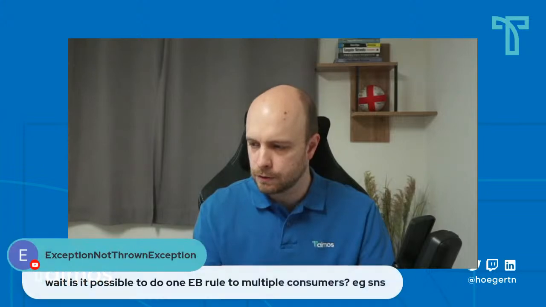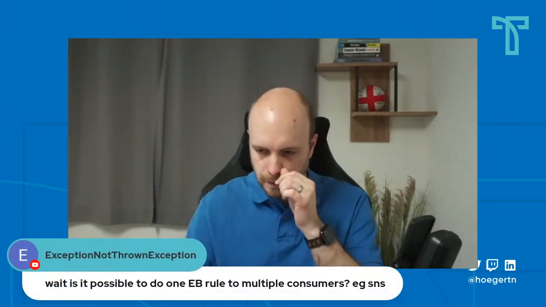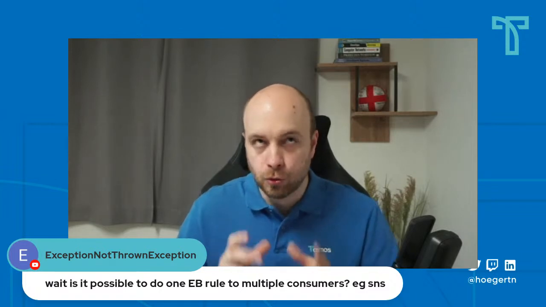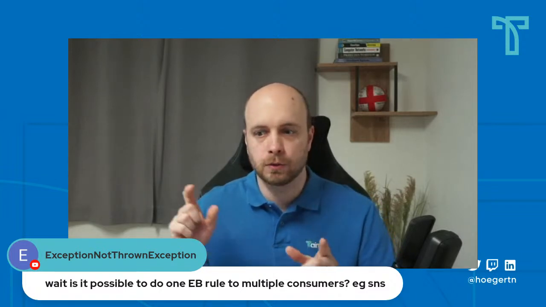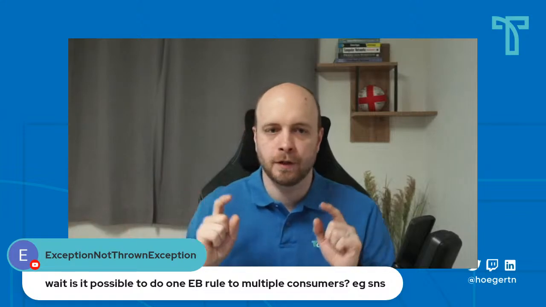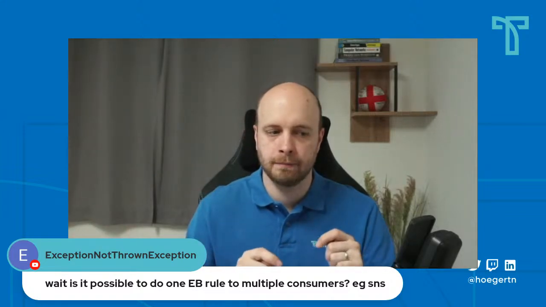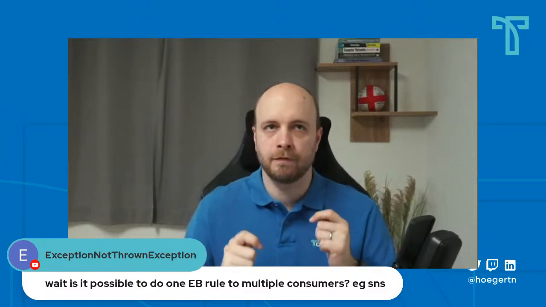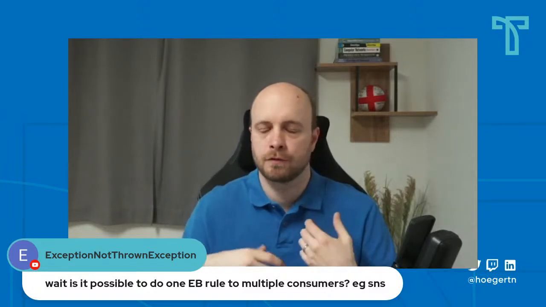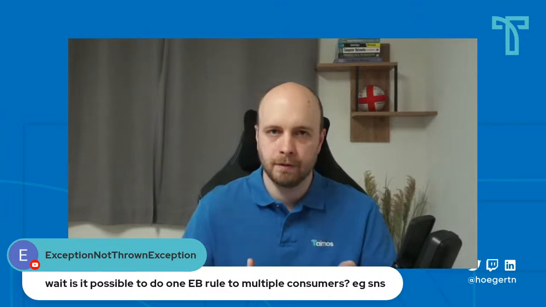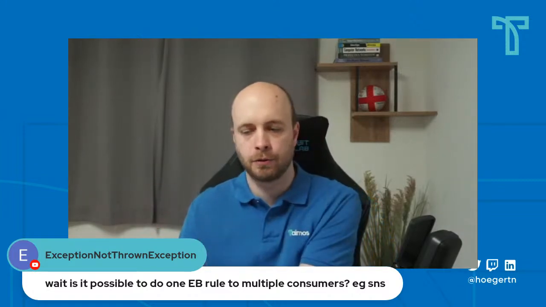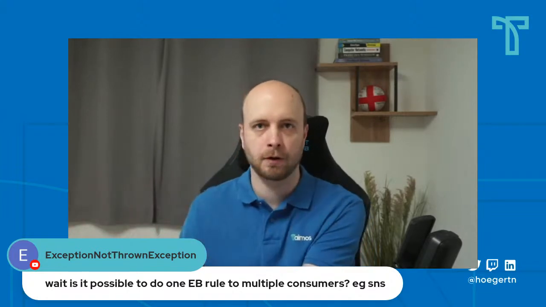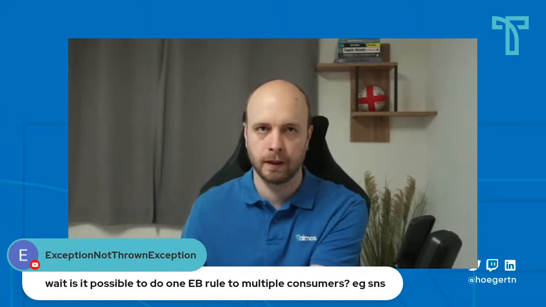So is it possible to do one EventBridge rule to multiple consumers? Now, EventBridge rules are also to one target, but you can have different rules on the same source. So for example, for an EventBridge event, you can have two rules on the same event and trigger two things. The same event will trigger both rules and both targets will do something.